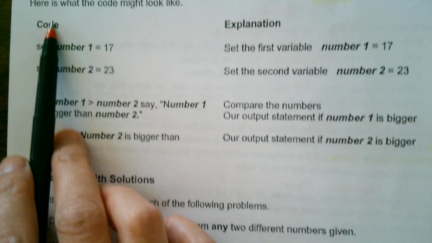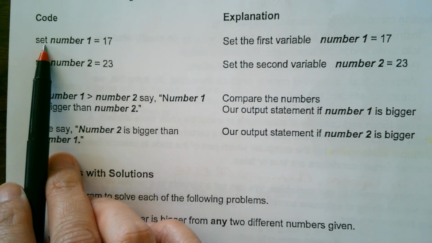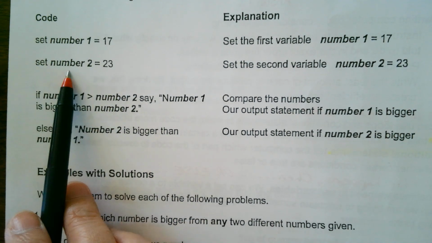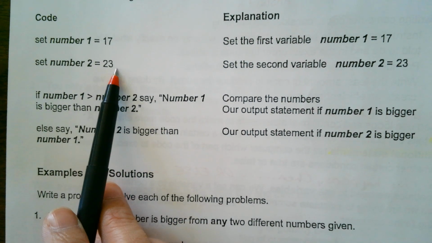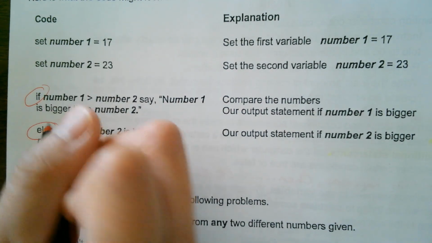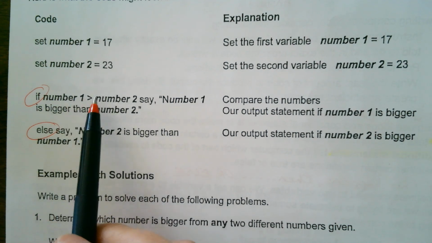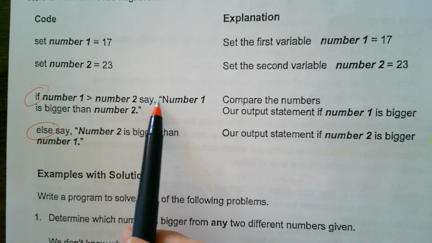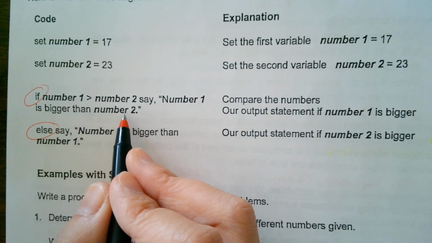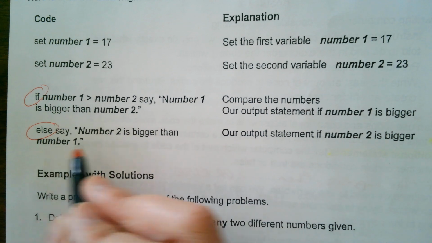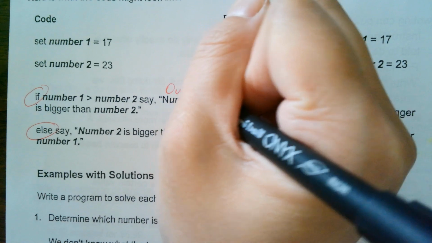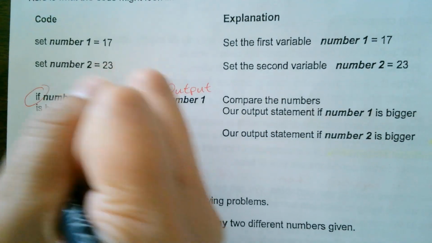So let's say the code here. We tell the program set number 1 to 17, set number 2 to 23. If, so you see the conditional statement, if, else. Okay, if number 1 is greater than number 2, then your output is going to be number 1 is bigger than number 2. Otherwise, number 2 is bigger than number 1. All right, so this is your output, and this was your condition.